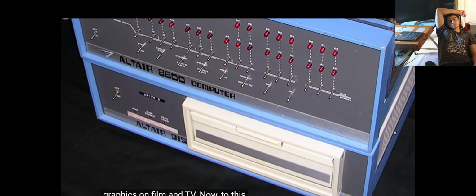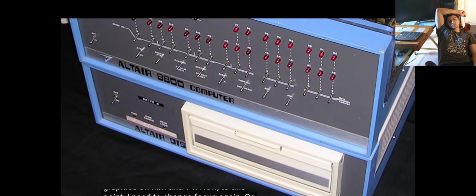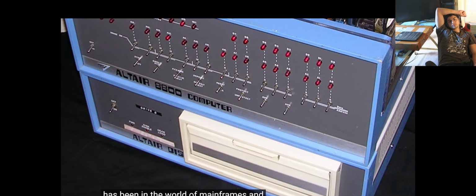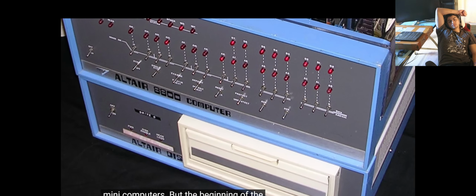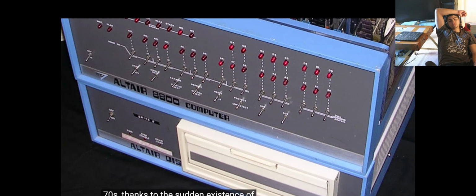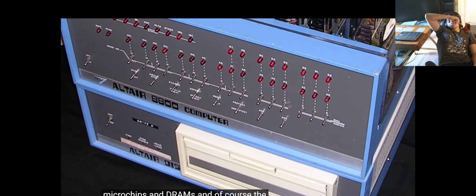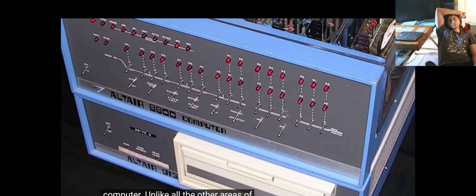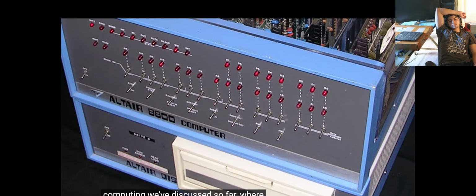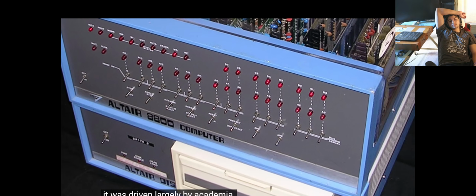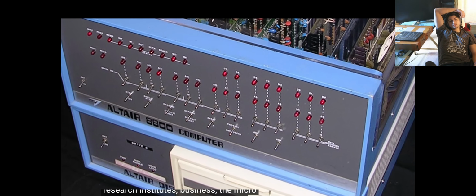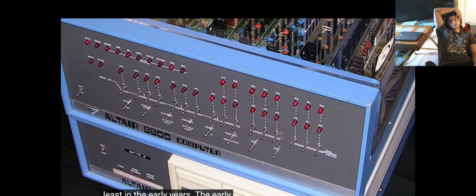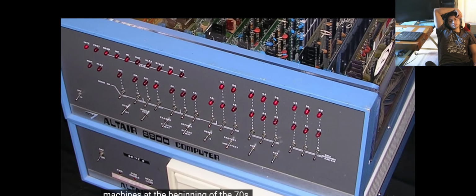Now to this point I need to change focus again. So far, everything we've been discussing has been in the world of mainframes and mini-computers, but at the beginning of the 70s, thanks to the sudden existence of microchips and DRAMs, and of course the microprocessor, we get the microcomputer. Unlike all the other areas of computing we've discussed so far, where it was driven largely by academia, research institutes, business, the microcomputer really starts to get driven more by hobbyists than anyone else, or at least in the early years.